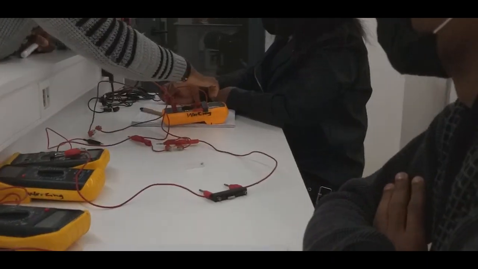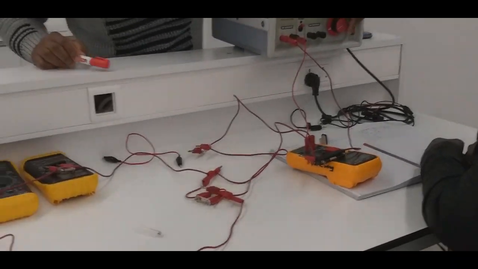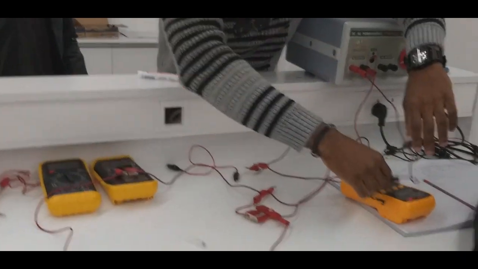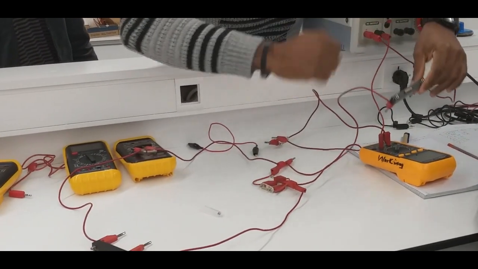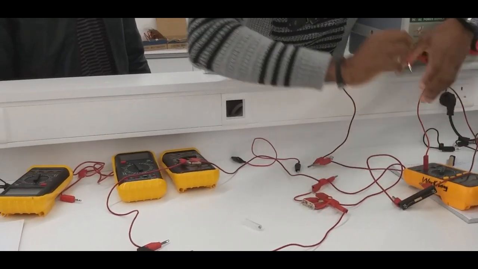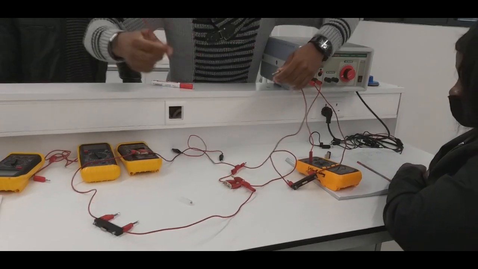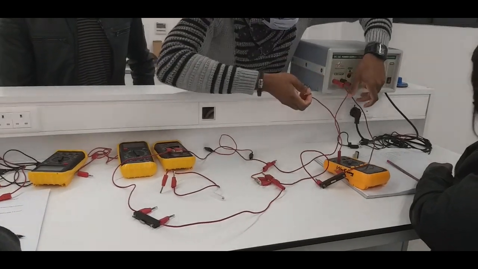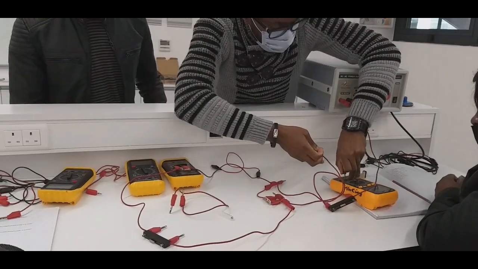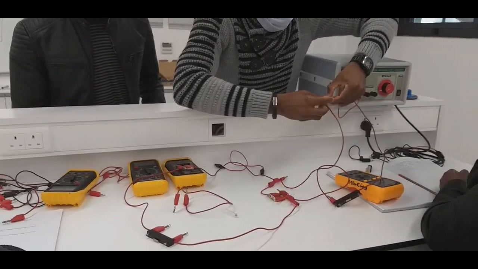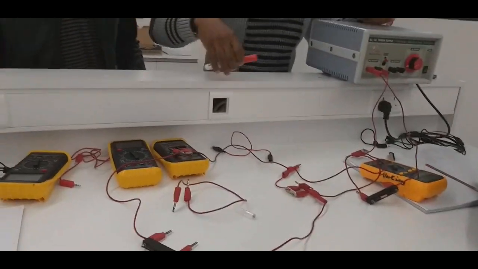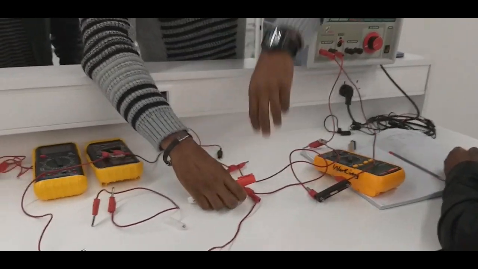Let's do I3. Okay? So we turn it off. Turn this one off again. Then we disconnect to avoid confusion. Put this one back. And the circuit is complete again. So I3 is what we want to do now, right?